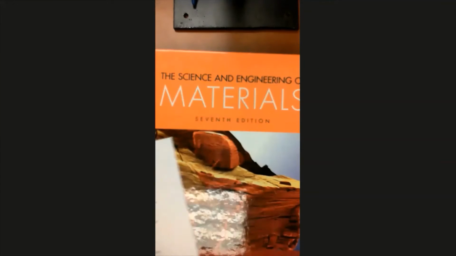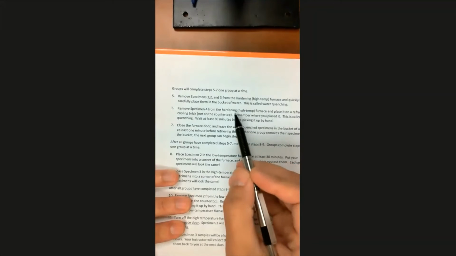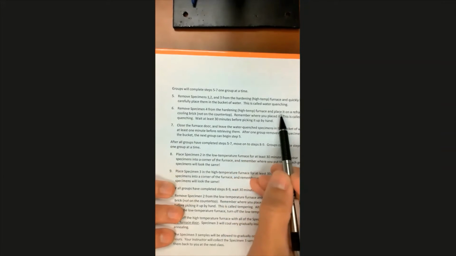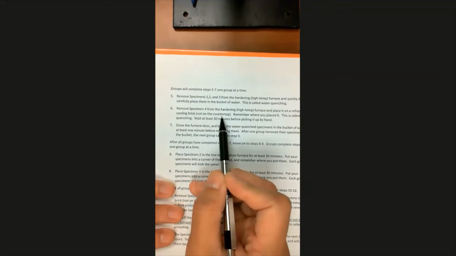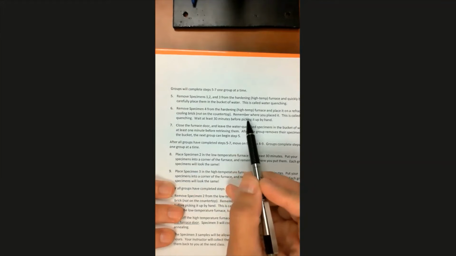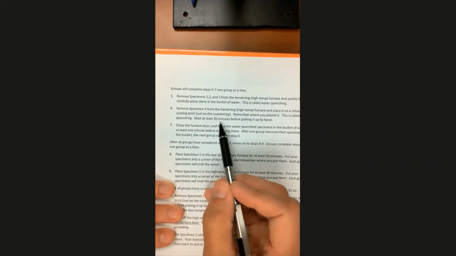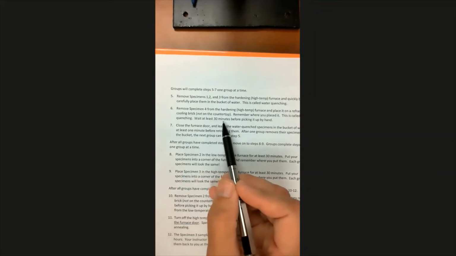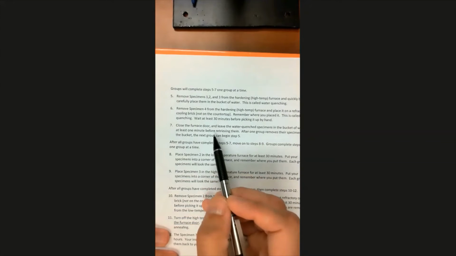Specimen 4, remember, is going to be hardened, but then air quenched. So we're not going to dunk it in the water. We're just going to take it out of the high temperature furnace and then put it on the cooling brick. We don't want to put it on the countertop because it will melt that Formica mounted countertop. This is air quenching, and it's going to take a little while to cool down. I'm just going to set it there and leave it there until the next class period when you all come in to do the second part of Lab 7.